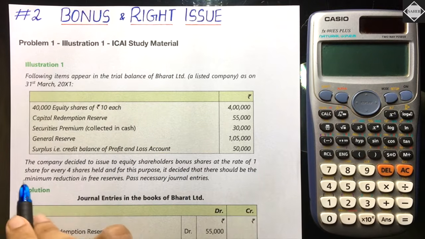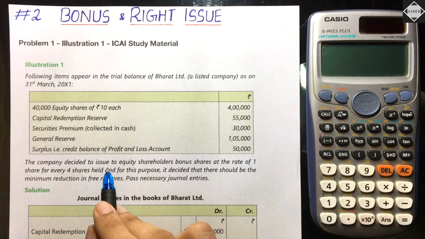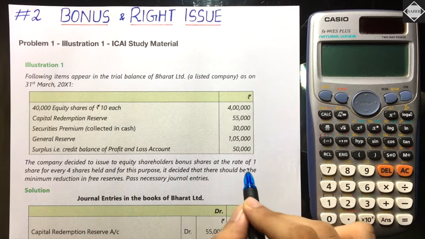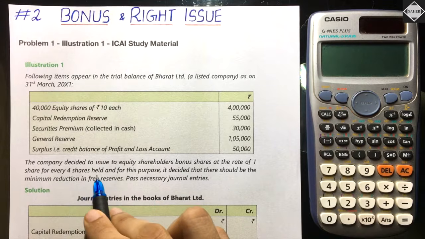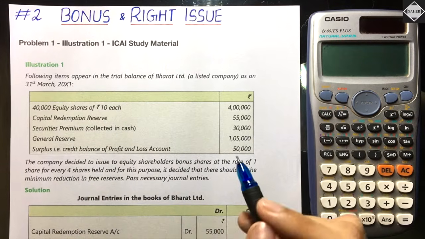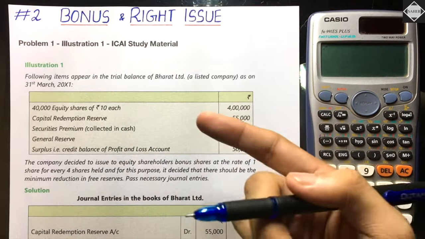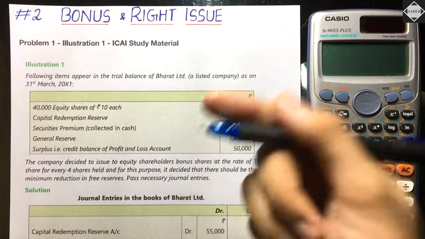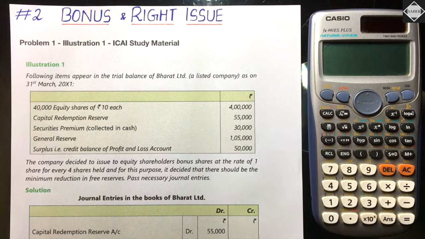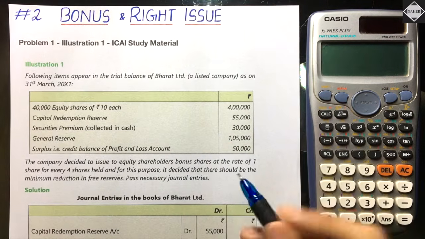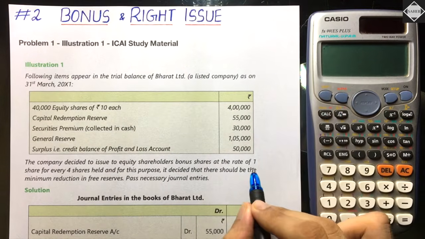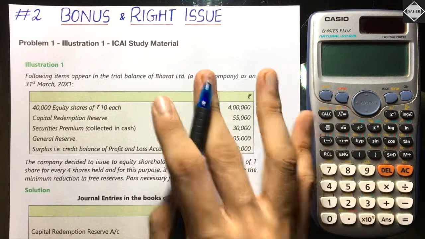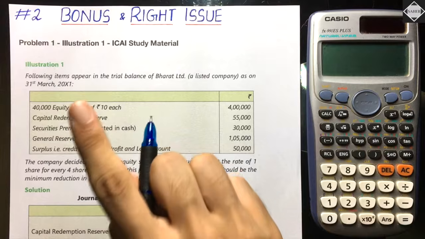And the company decided to issue to equity shareholders bonus shares at the rate of 1 share for every 4 shares held, right? Now you have to understand which type of bonus issue this is, first or second. This is the first, issuing fully paid up bonus shares to existing shareholders, right? So what is the bonus scheme? The bonus scheme is 1 share for every 4 shares. If you have 4 shares, then 1 additional share free of cost will be given to you.